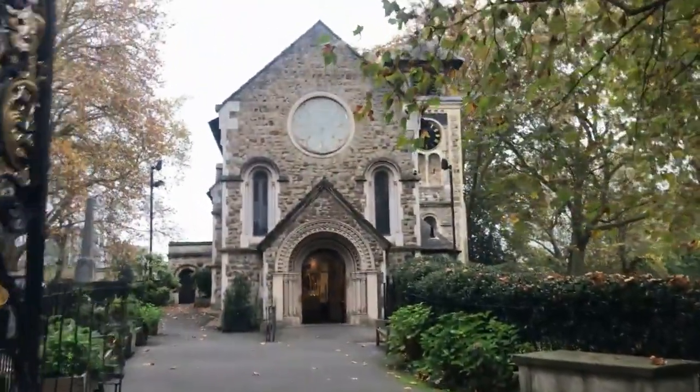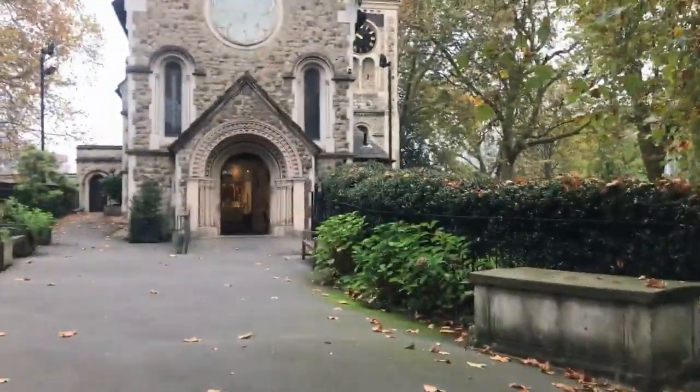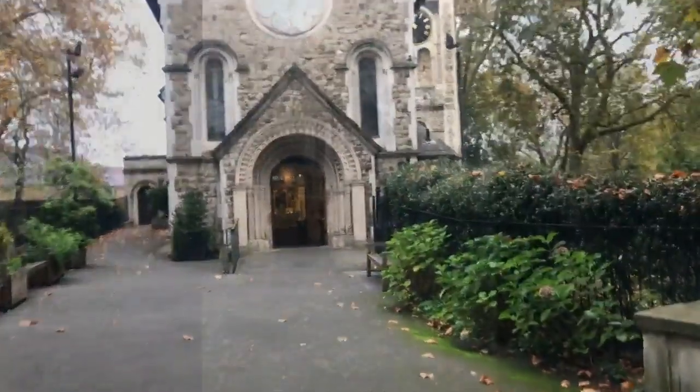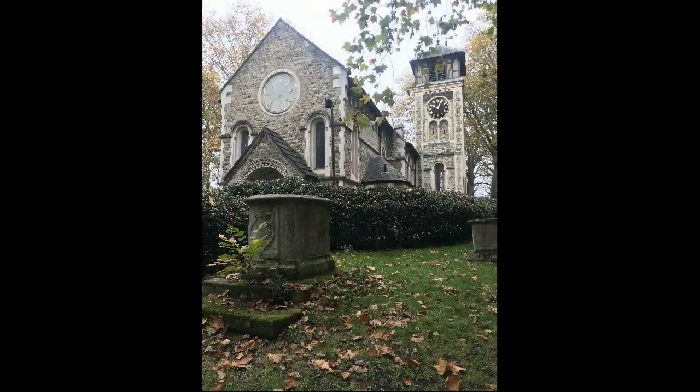This is the entrance. There's the church. The church is actually quite recently built, but the area, they're saying, it's from the 4th century. They're saying Romans were camped here, and it's consecrated ground in the 4th century, so it's incredible.